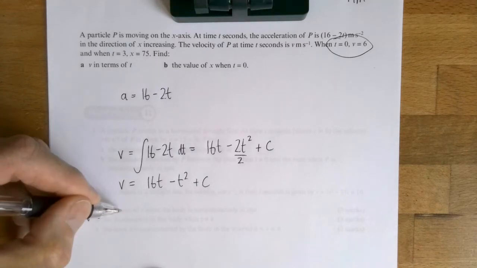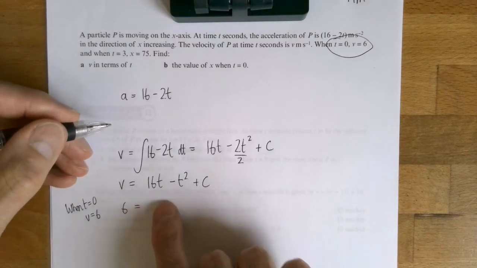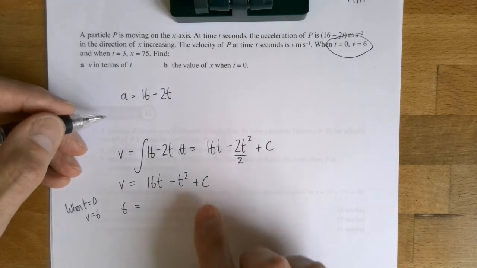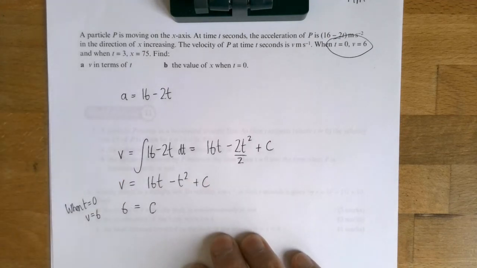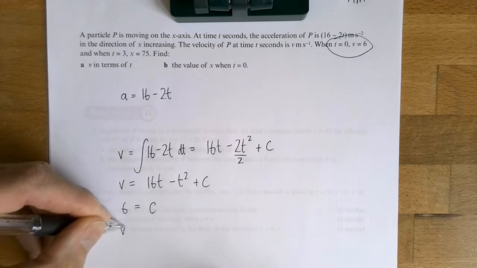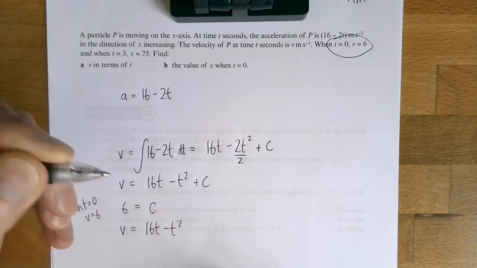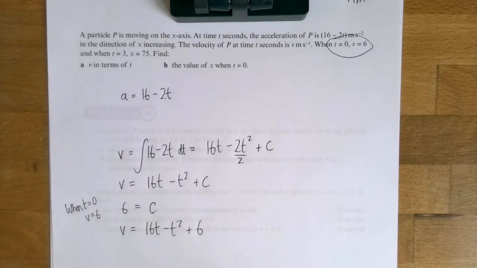So I'm going to substitute that in. So 6 is 16 times nothing is nothing. Take away nothing squared is nothing, plus c. c is 6. So my final formula for velocity is, that gives me my answer to part A.